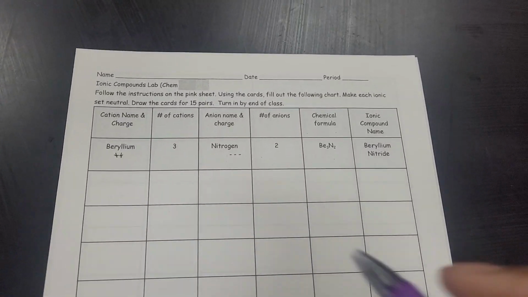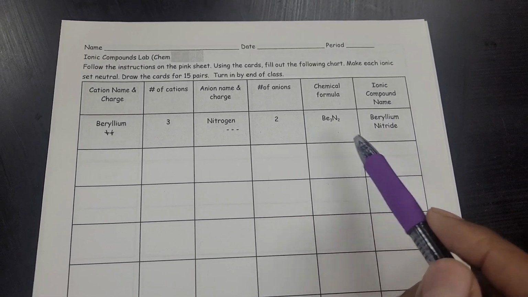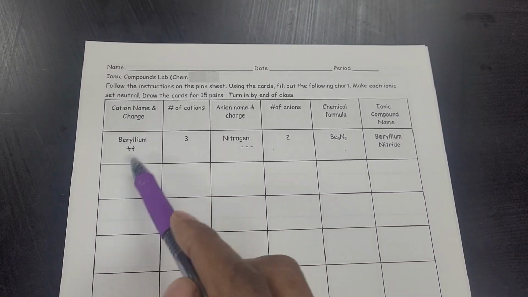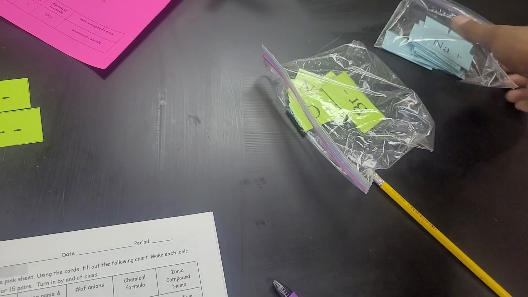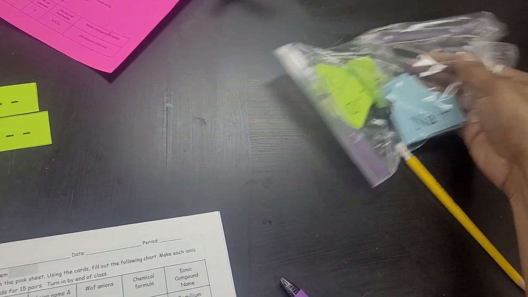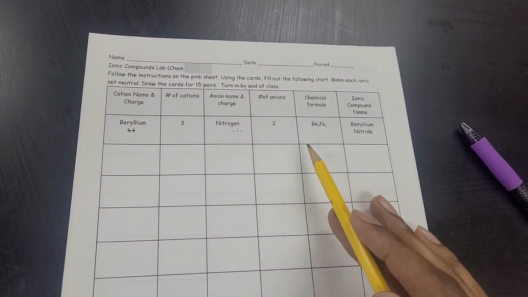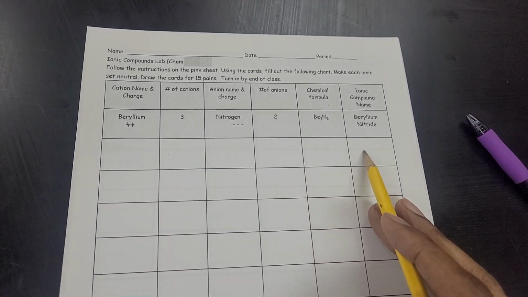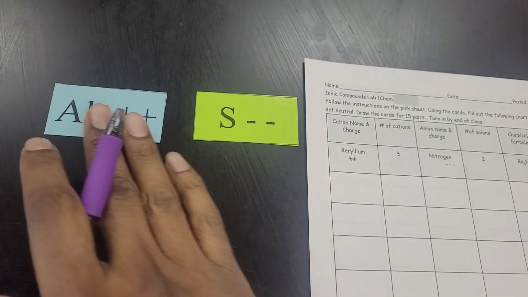Okay, so the point of this assignment is to practice making different formulas and naming those formulas of the ionic compounds when you have one cation bond with another anion. So in class, we had stacks of negative ions, different negative ions, and we had stacks of different positive ions. And what you had to do was randomly put them together and figure out how many of each you needed to cancel out, and therefore what was the formula and what was the name of each of these, okay? So for example, let's say you randomly pulled aluminum and sulfur, right?